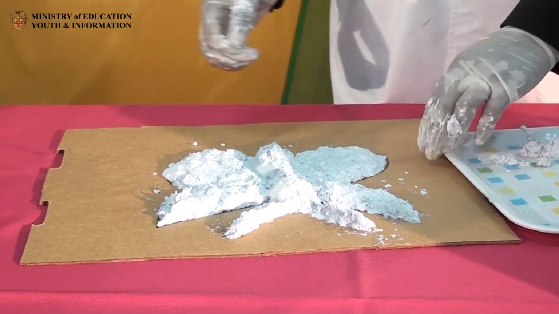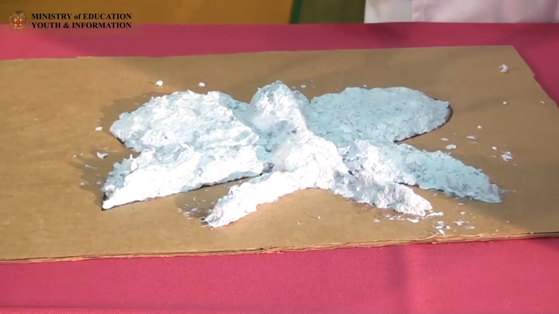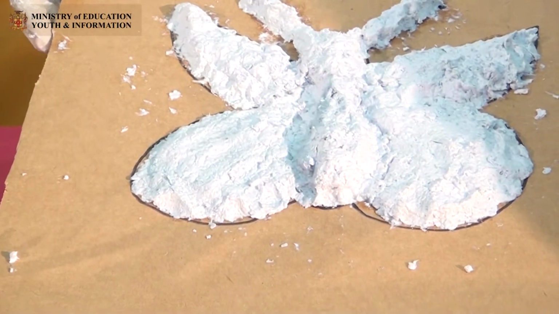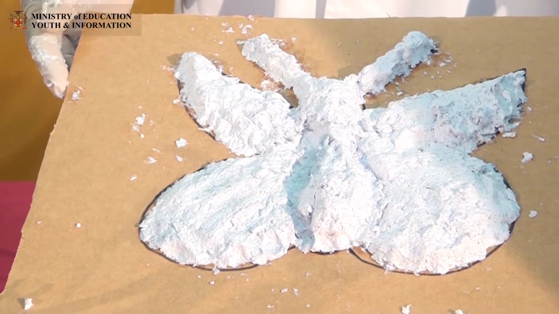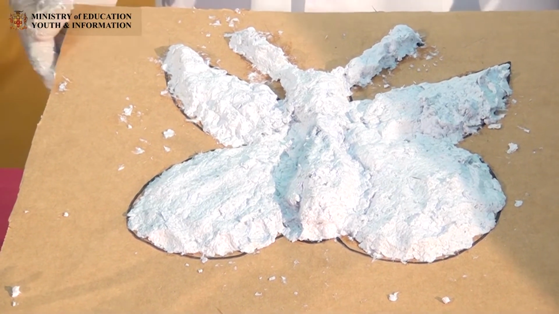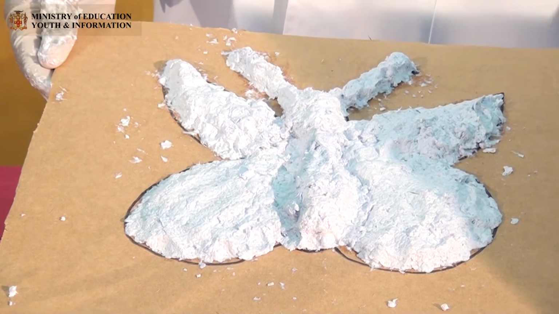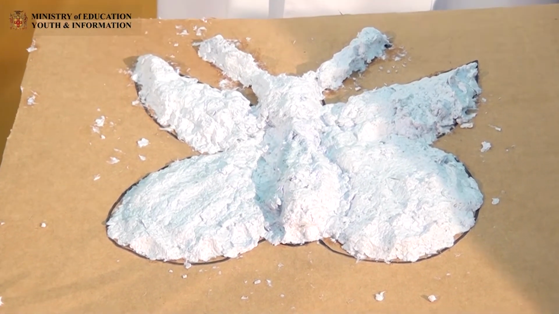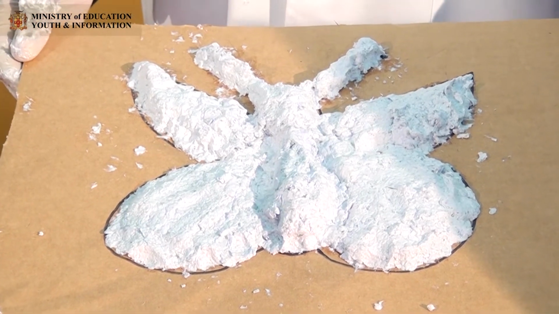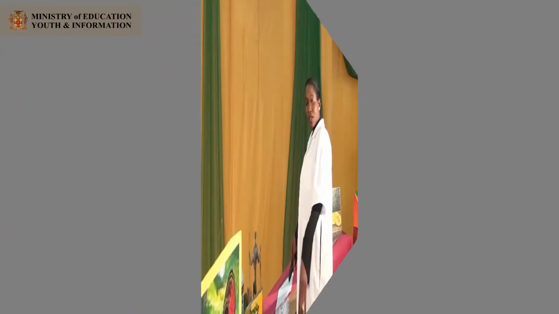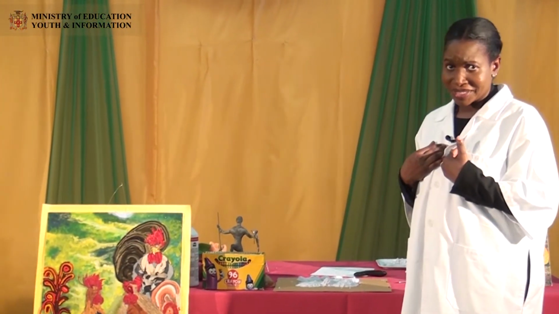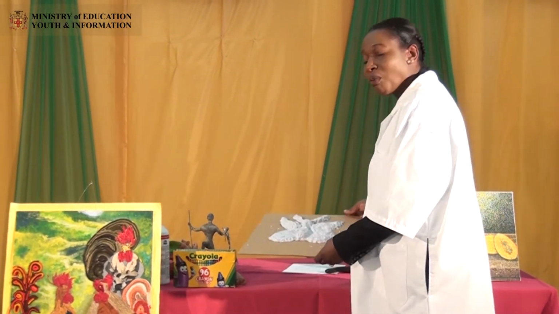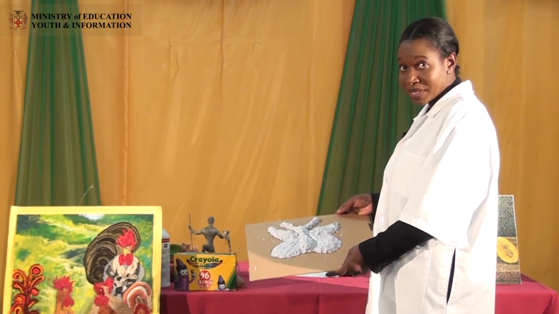All right, so here is my finished product. Does it look like a butterfly? I think it does. All right? Now, remember you can paint it anyhow you want, and you'll see the beauty of it once you paint your butterfly. Okay? Good. I had fun. I'm hoping that you did too, right? We created a wonderful butterfly using paper.